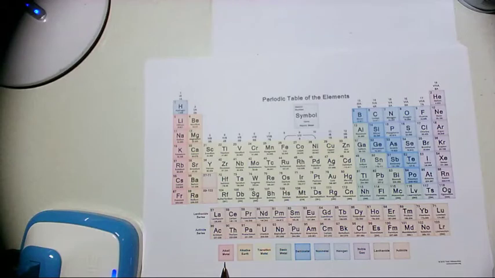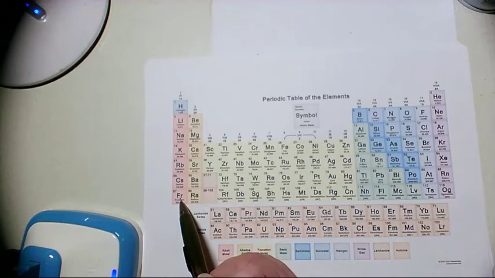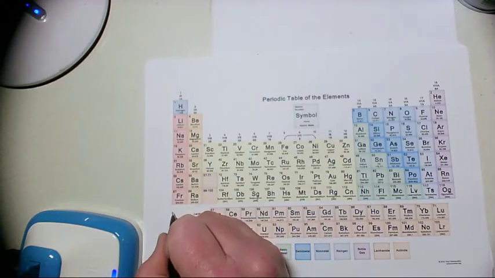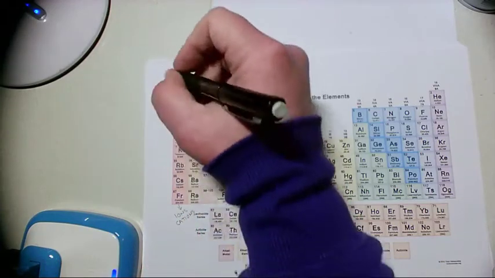They're very, very reactive, because having only 1 electron in their shell, these guys get more stable by getting rid of an electron. So they'll become our ions, cations. Let me define what that is. These are metals.